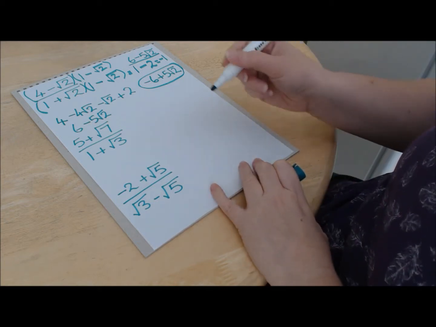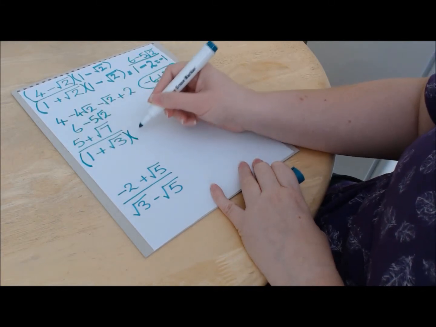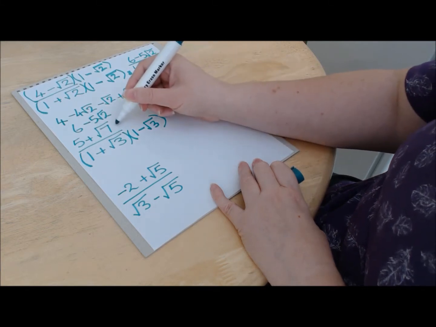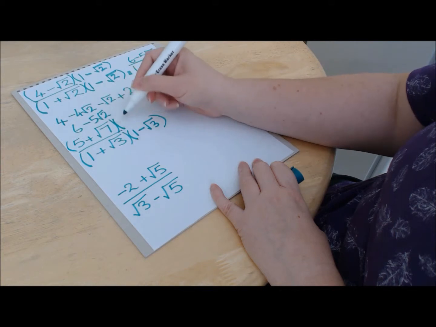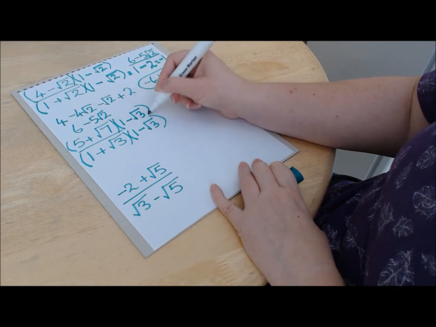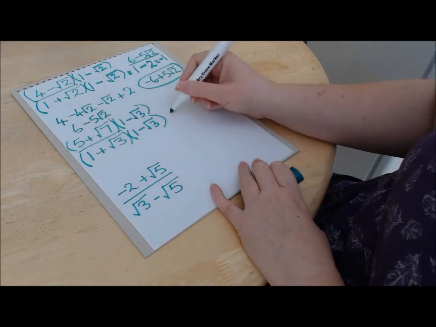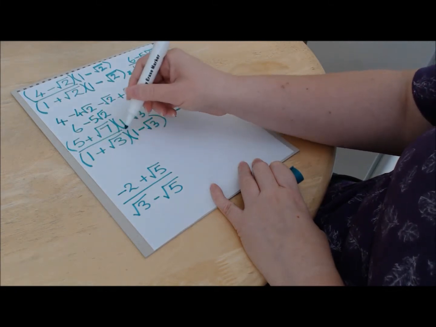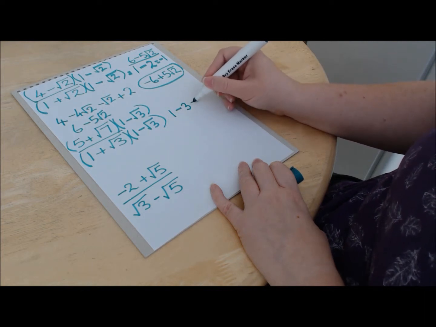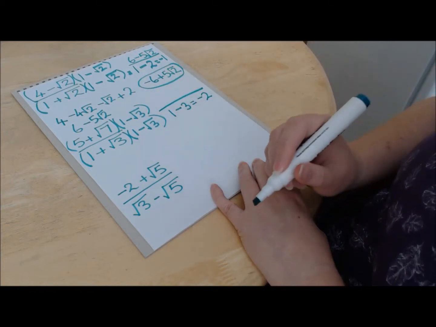So let's do another example. So we've got 1 plus root 3 on the bottom. So its partner is 1 minus root 3. And what we do to the bottom, we have to do to the top. So the bottom of this one is going to be 1 squared minus root 3 squared, which is 3. So 1 minus 3 is going to give us minus 2 on our bottom there.